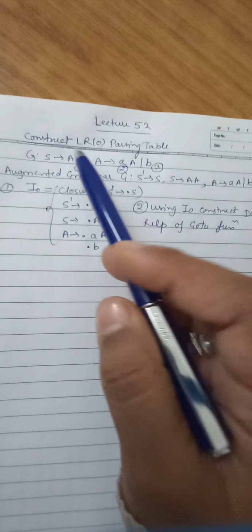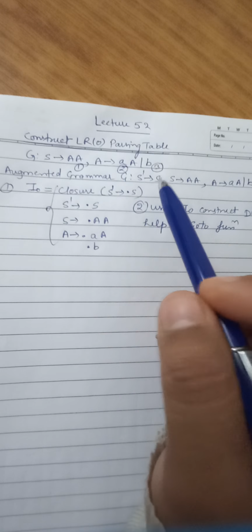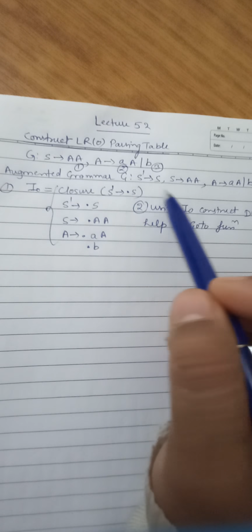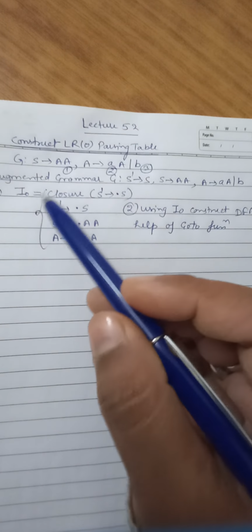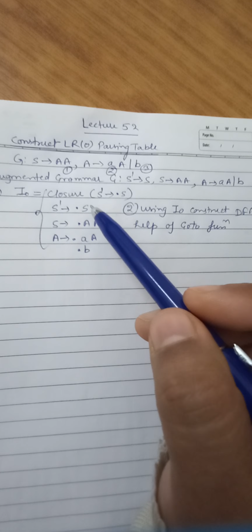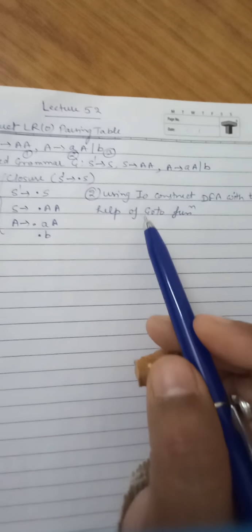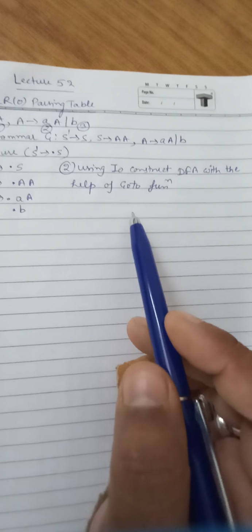So these are the three things which we need to do when we construct the LR0 parsing table. First, convert the grammar into augmented grammar, then calculate I0, or we can say the closure, then with the help of I0 calculate the Goto function.